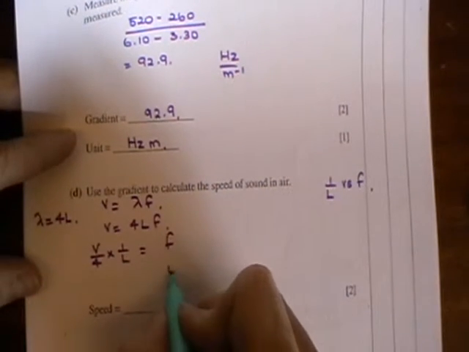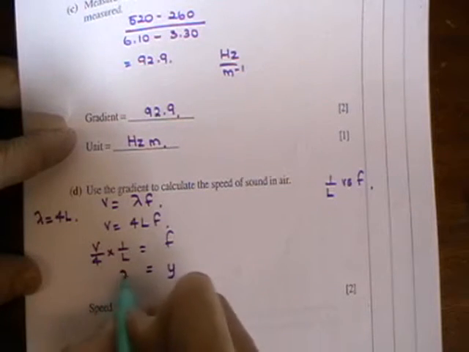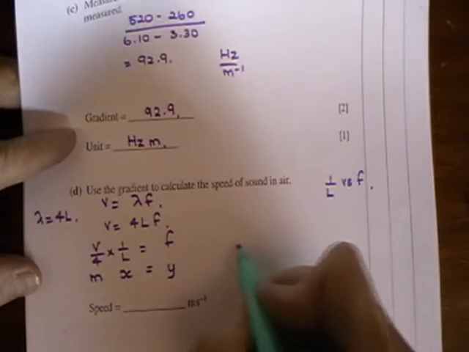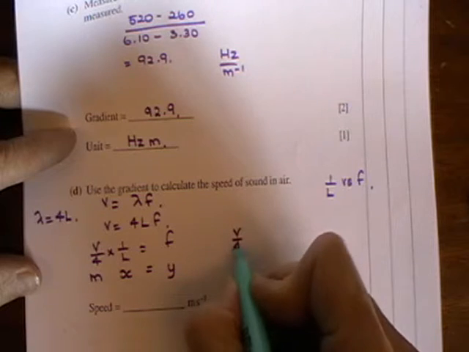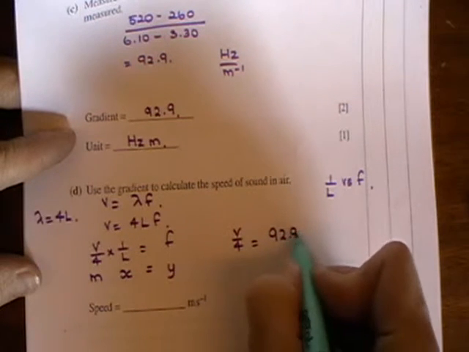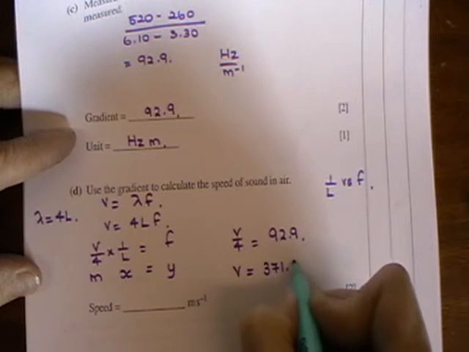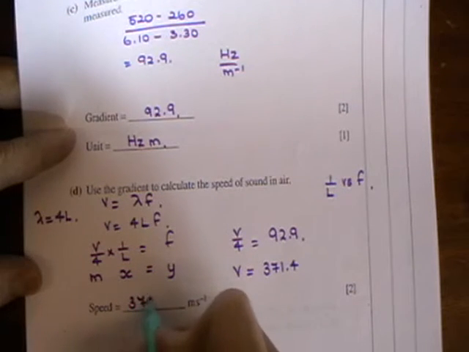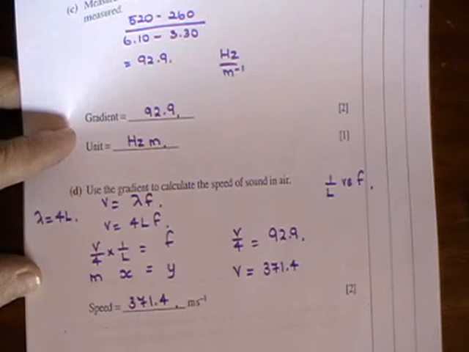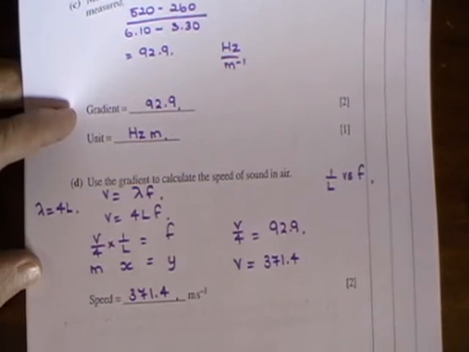And so that's what we have on our y-axis, that's what we have on our x-axis, and that's the gradient of your graph. So that means that V over 4 equals 92.9, and therefore V is 4 times that, which is 371.4. And that's the answer. And the acceptable answers were from 330 up to 375, so it's within the range.